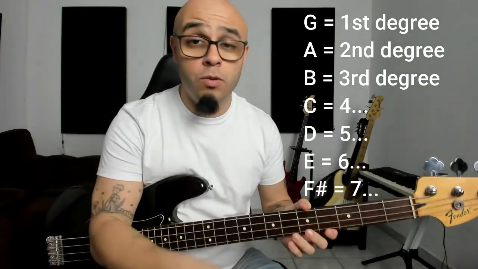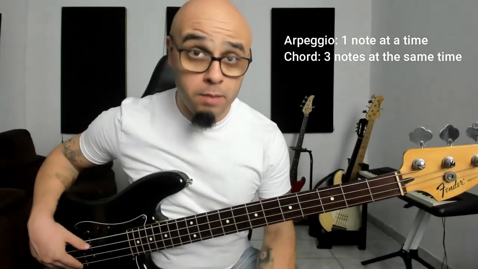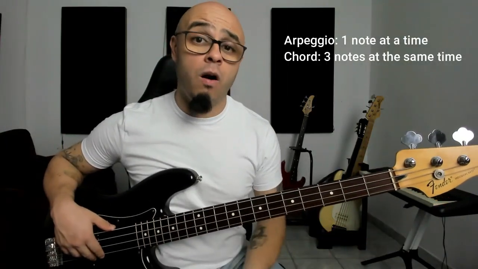A chord is a group of at least 3 notes. For example, if I play one note at a time, just like that, that's called an arpeggio. But in this video, I'll call everything chords to keep it simple. Now let's build chords using thirds. Start with G. To build a triad, stack thirds.